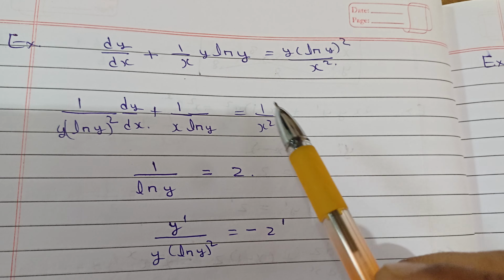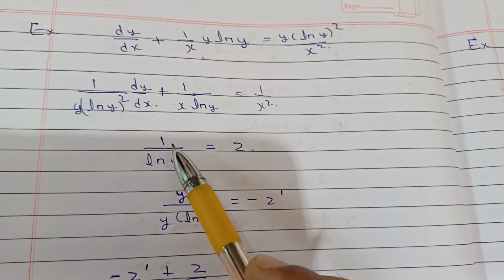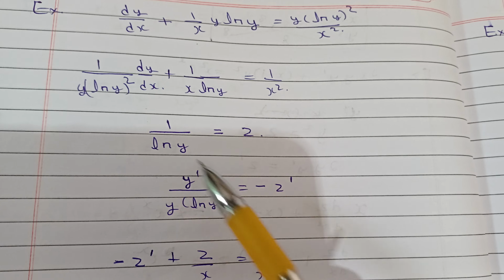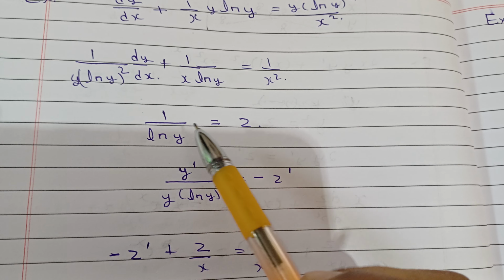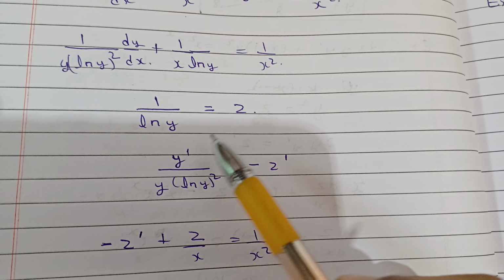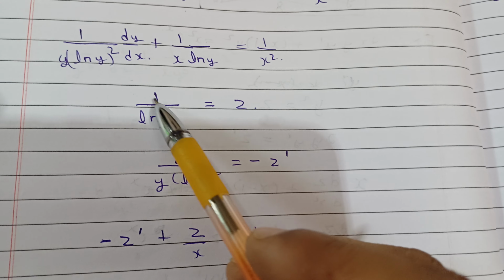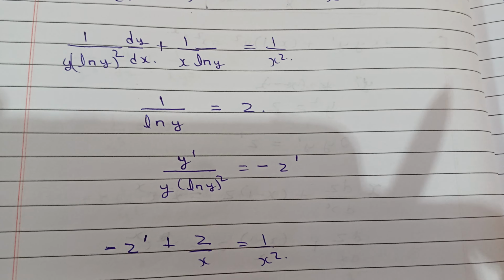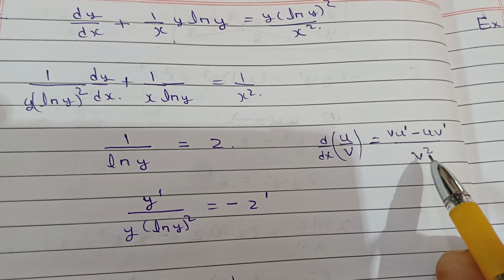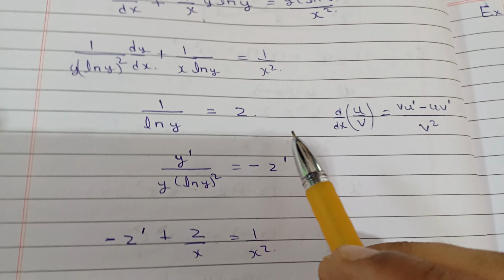Now see this equation and you can directly see, put 1 upon log y as z and you will get this. So how will you differentiate this? By the divide rule: square of the denominator, then differentiation of the numerator multiplied, keeping the denominator the same, minus differentiate the denominator multiplied by the numerator. Okay, you know this formula. If it is u and v, then it is v square, put v as it is, u dash minus u v dash. So this is the formula I have used here.